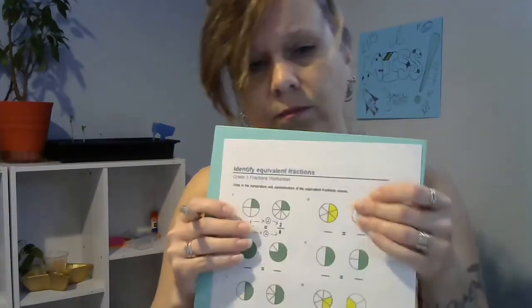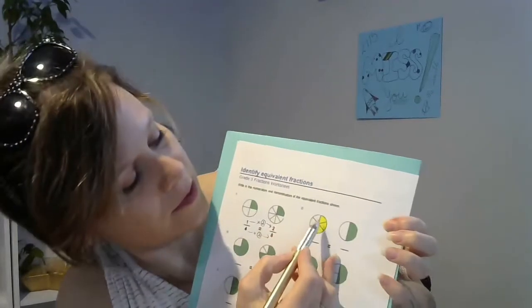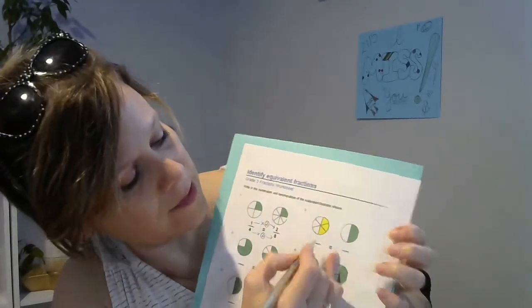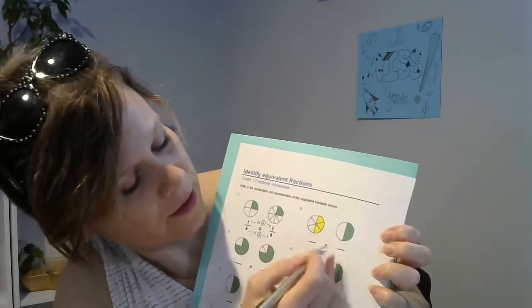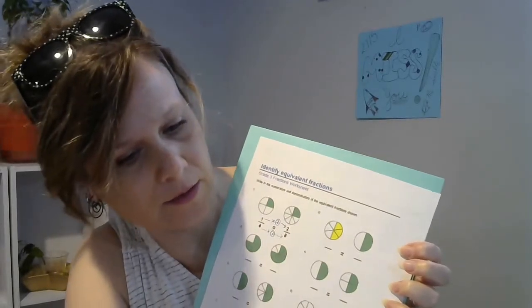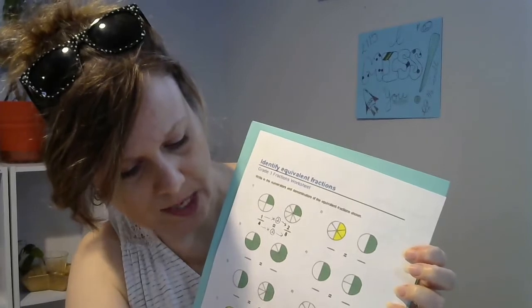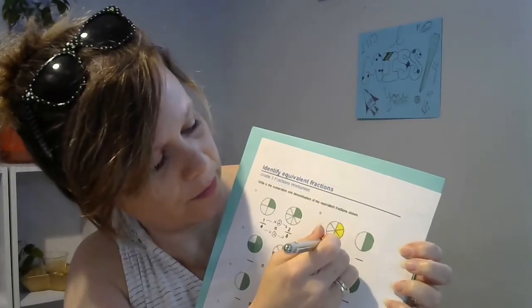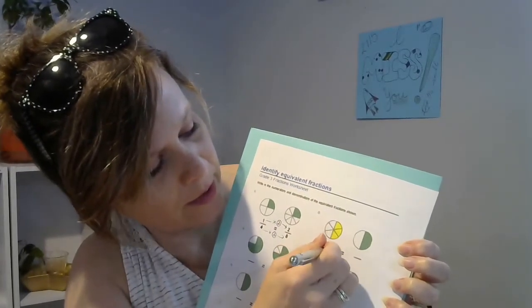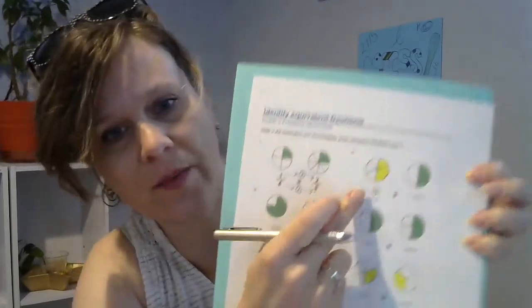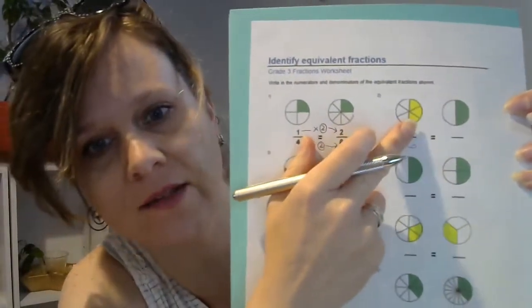Okay, it's my magic pencil. I'm going to look at this and say, okay, how many pieces here? I've got 1, 2, 3, 4, 5, 6 pieces there. How many of those are colored? 1, 2, 3. Okay, so this fraction represents 3/6.